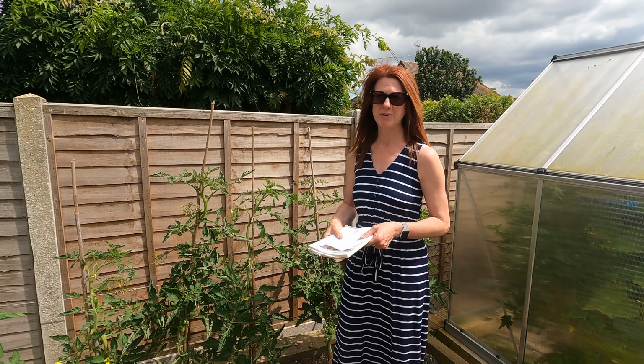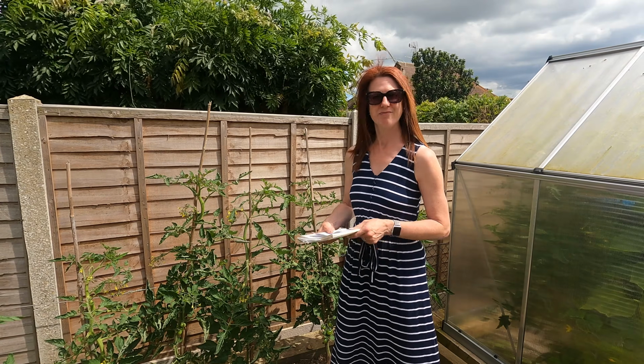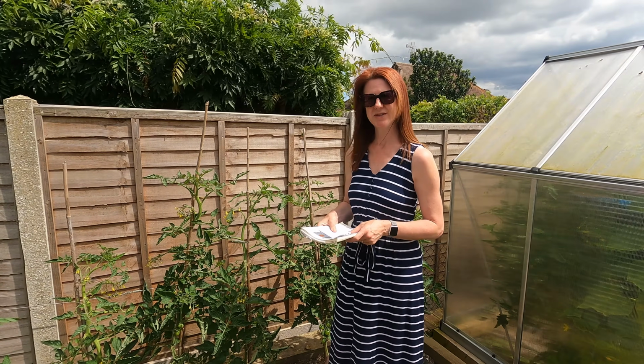Now, I do hope that's helped you identify blight, and it will help you have some fantastic tomatoes.